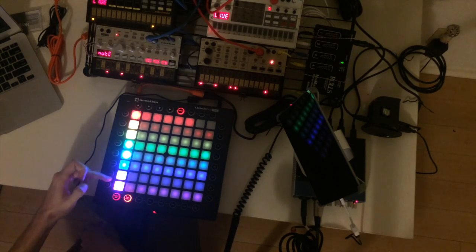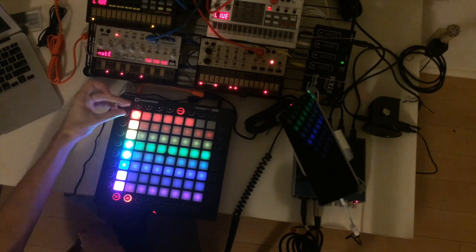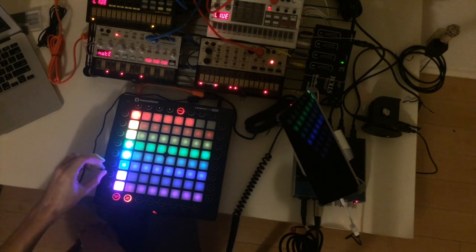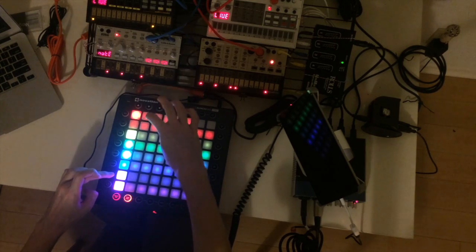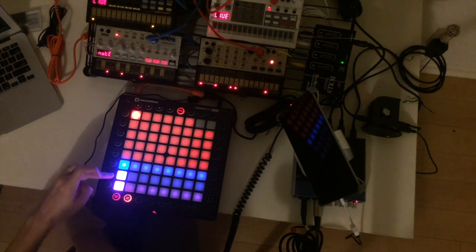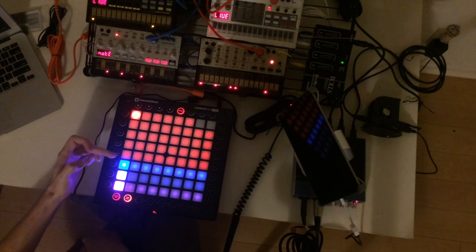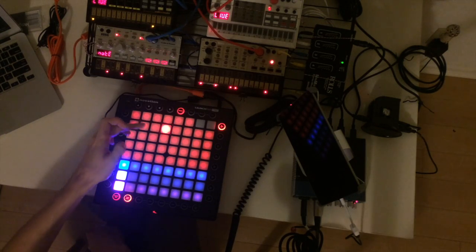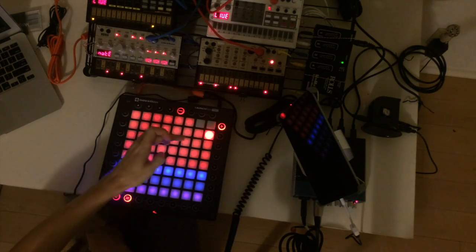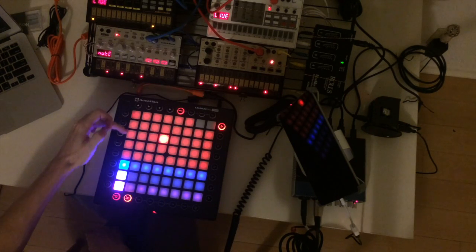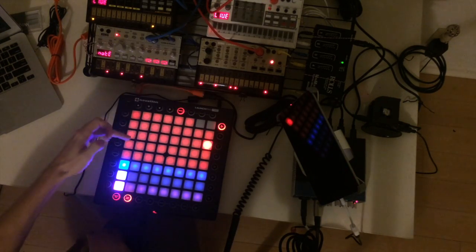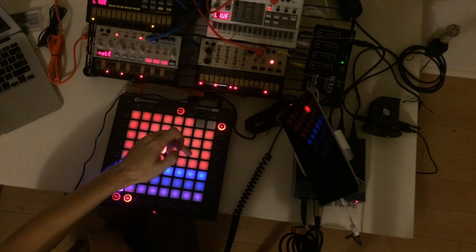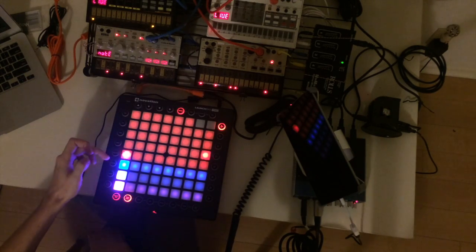So the next button is the double button, and double will actually make a sequence longer. So if I hold double and press on these sequences, you'll see they become all the same color. And if I play, you'll see that now we've got the playhead, instead of wrapping back around, will actually go the full length of all the sequences that have been linked together.